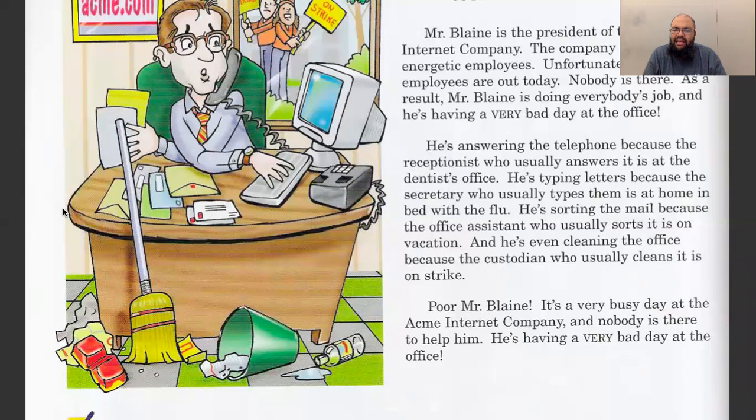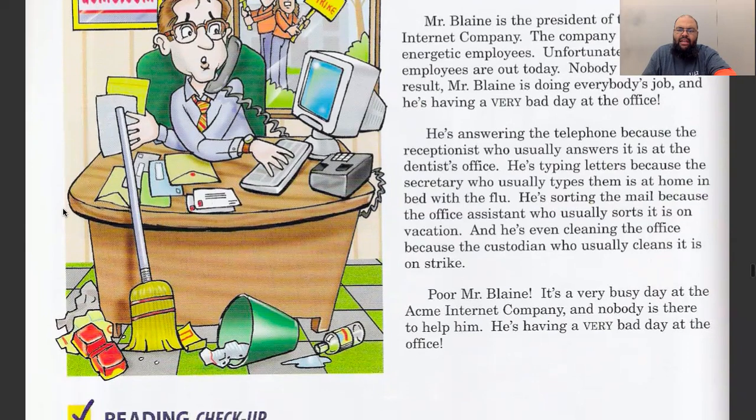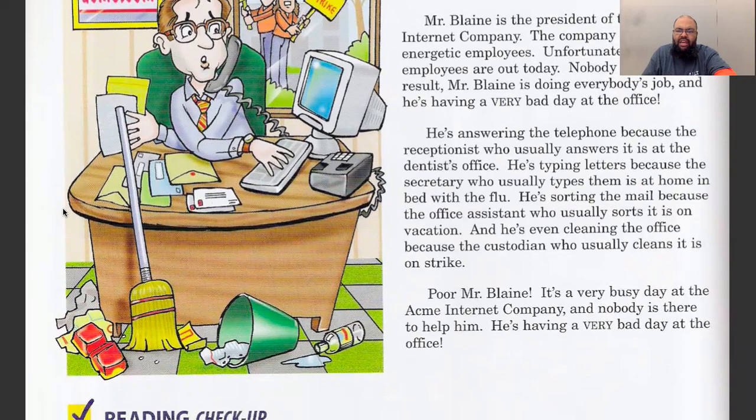And he's even cleaning the office because the custodian who cleans it is on strike. Poor Mr. Blaine. It's a very busy day at the Acme Internet Company, and nobody is there to help him. He's having a very bad day at the office.